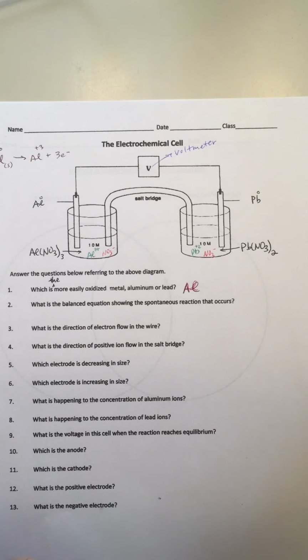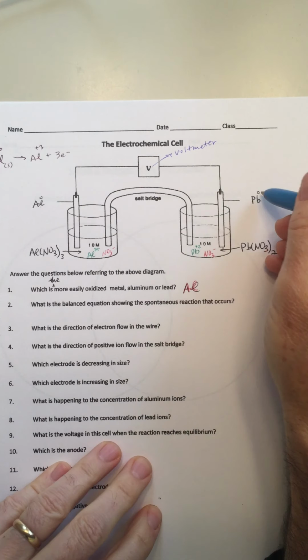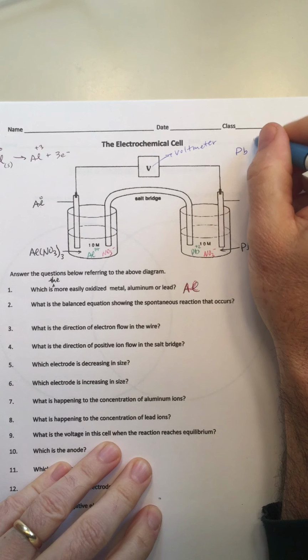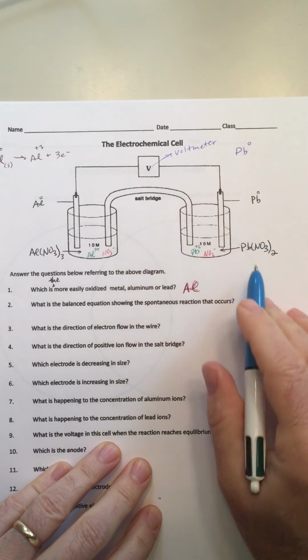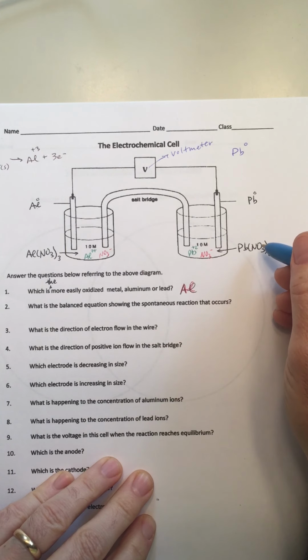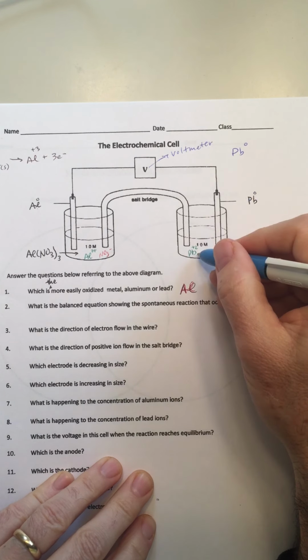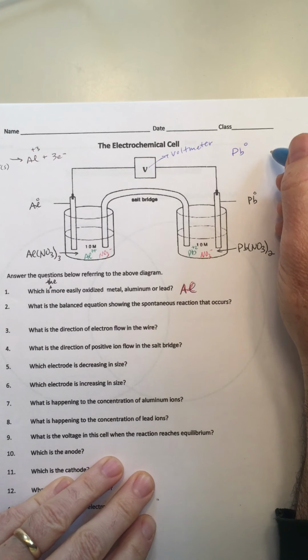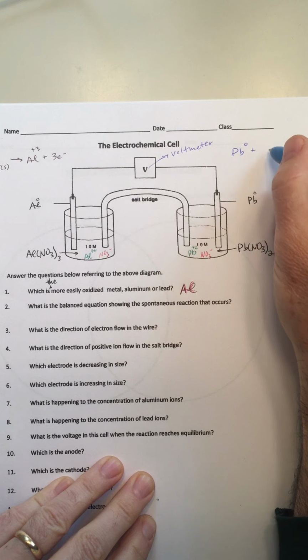Okay? What happens on the other side? We've got lead here. And as we said, lead is going to gain electrons. So we make lead 2+.